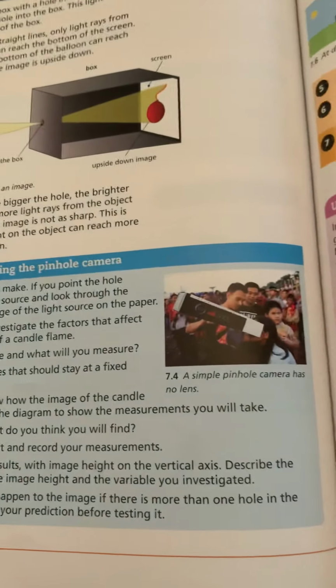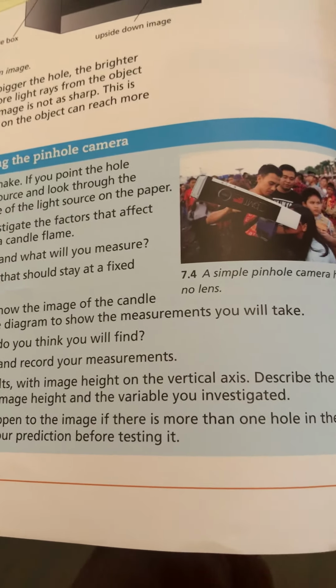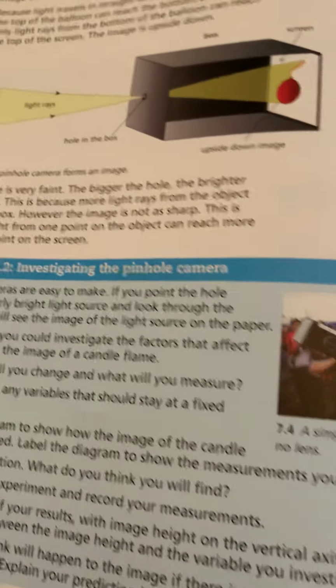Okay? That's it for today. Tomorrow we will continue with the pinhole camera. Thank you.